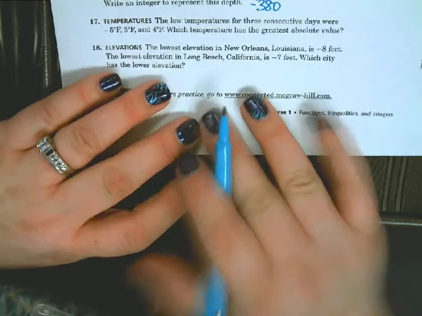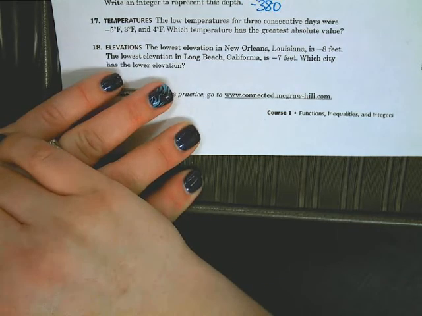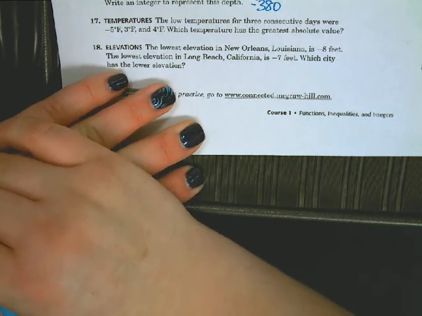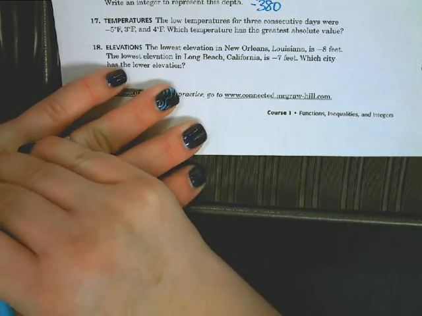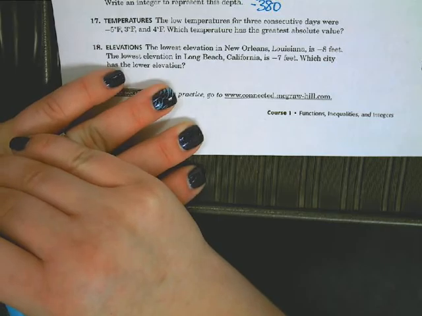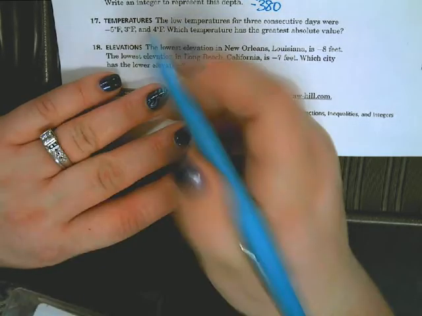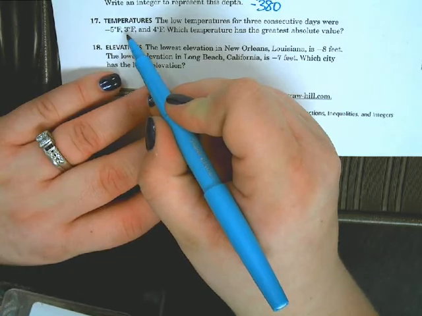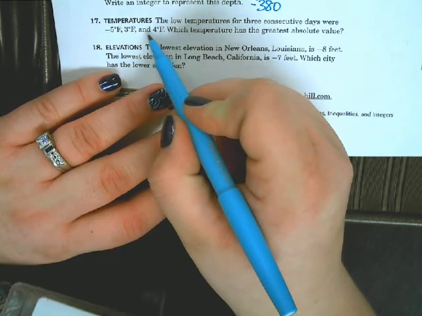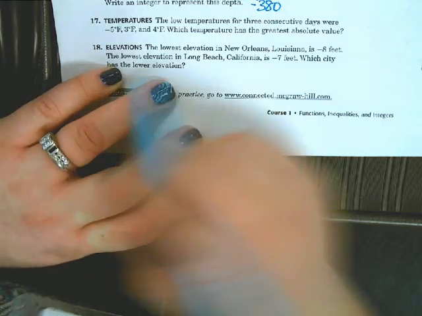Number 17. The low temperatures for 3 consecutive days were negative 5, 3, and 4. Which temperature has the greatest absolute value? I need to take the absolute value of each of these numbers. The absolute value of negative 5 is 5. Of 3 is 3. Of 4 is 4. Which one has the greatest value? 5. So negative 5 should be your answer there.